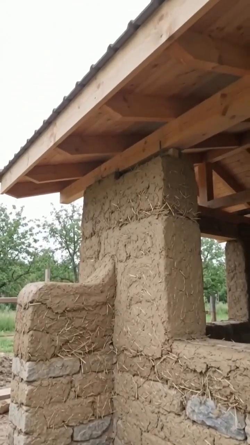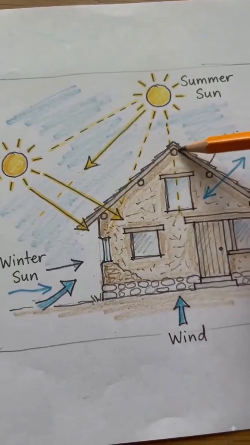Welcome to Lesson 73. We must protect cob walls from rain. Optimize solar orientation. Next, choosing the right subsoil.